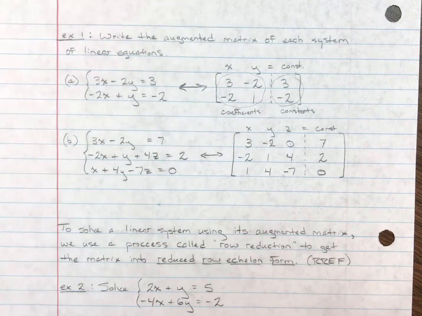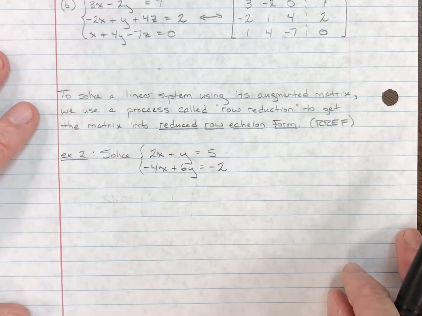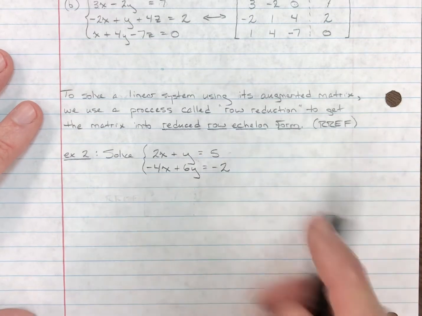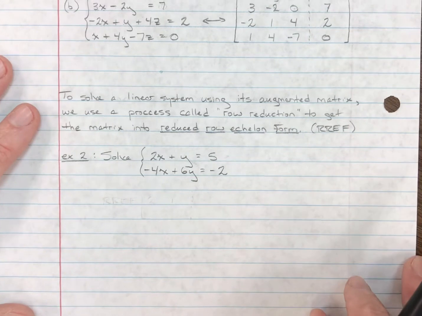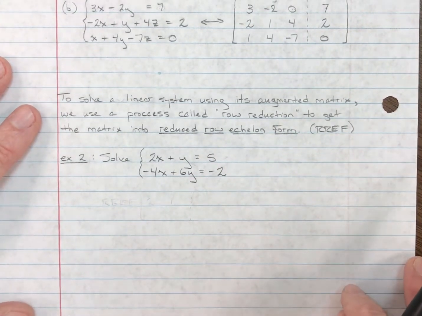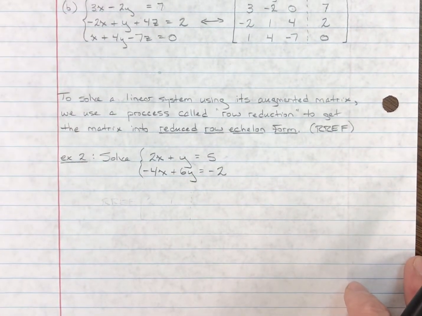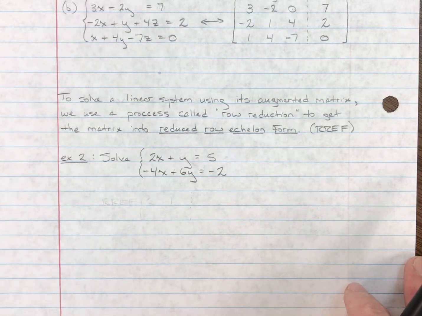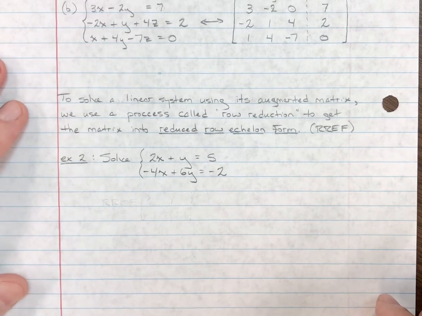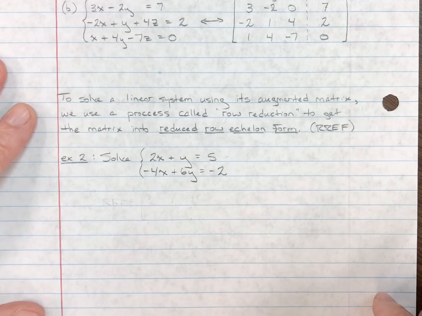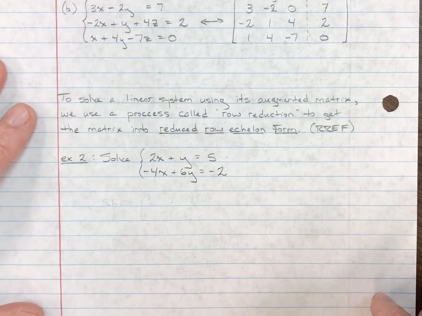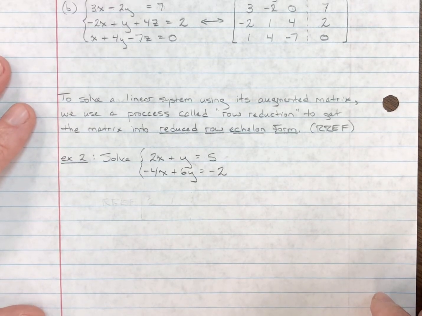All right, how do we solve these linear systems using matrices? We're going to solve a linear system using these augmented matrices. Now, there's a lot here, and if you ever take a class in linear algebra, you'll do a lot of work with matrices. Matrices can be added, subtracted, multiplied. You can do all kinds of things with matrices, and linear algebra gets really into that. What we're going to do is let our calculator do the work for us.